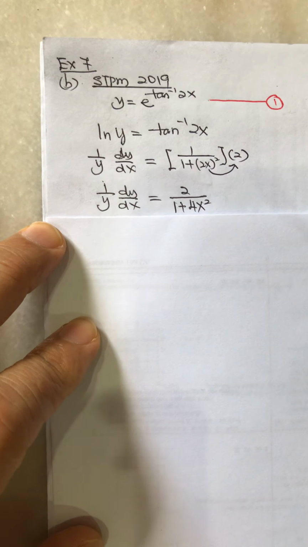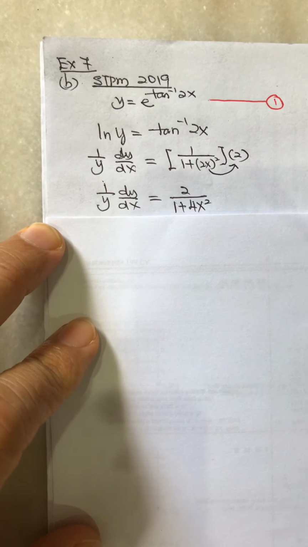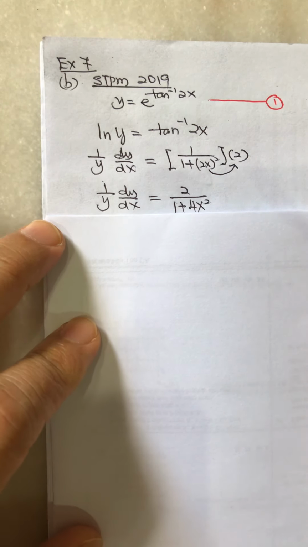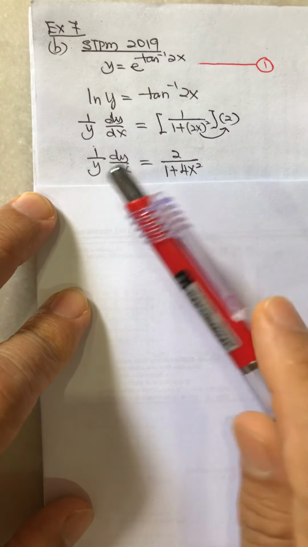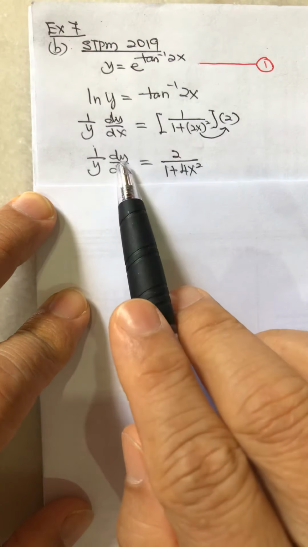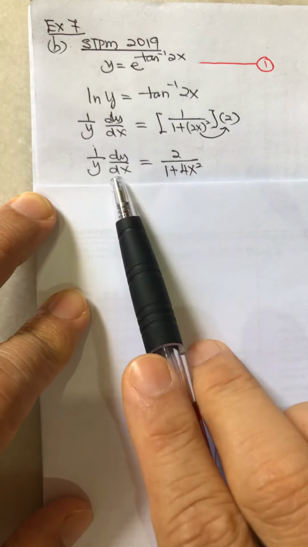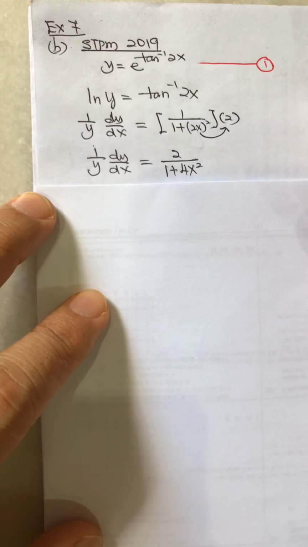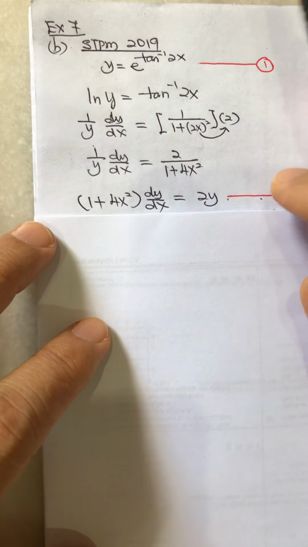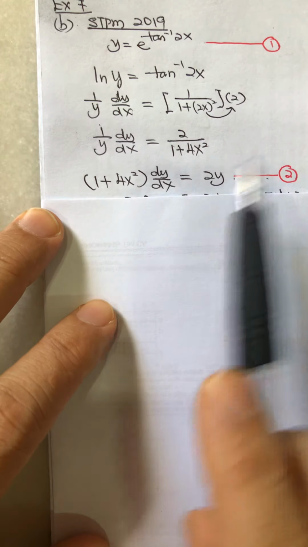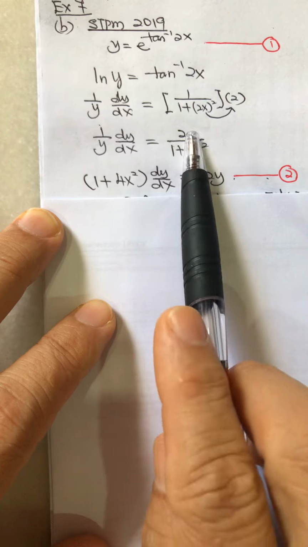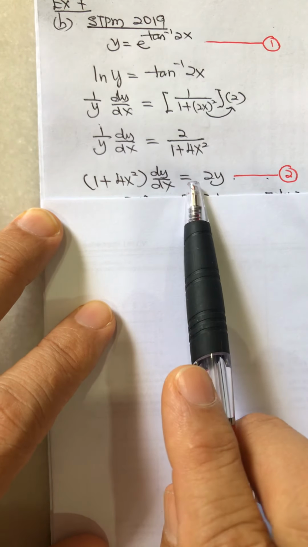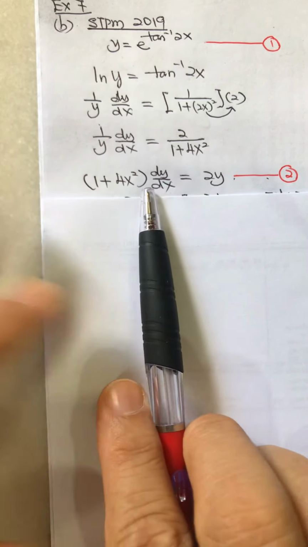But according to the question, we are going to differentiate a second time. We are going to show the second derivative, so we are going to differentiate this, both sides. Before we differentiate, we can write it like this as well. That means the 1 plus 4x squared over here, the y over here. Now you compare this one with this one. Which one will be easier to differentiate? Of course, it's this one. That's why we start with this.